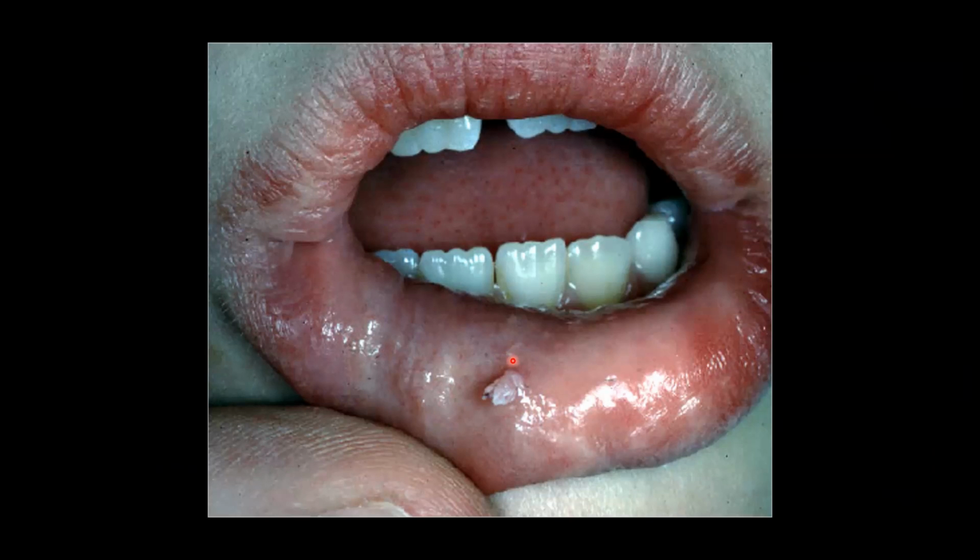When we look at verruca vulgaris, how they tell the difference is what HPV is associated with it. So when we look at verruca vulgaris, HPV 2, 4, and 40 are associated with it. When we look at squamous papilloma, 6 and 11.